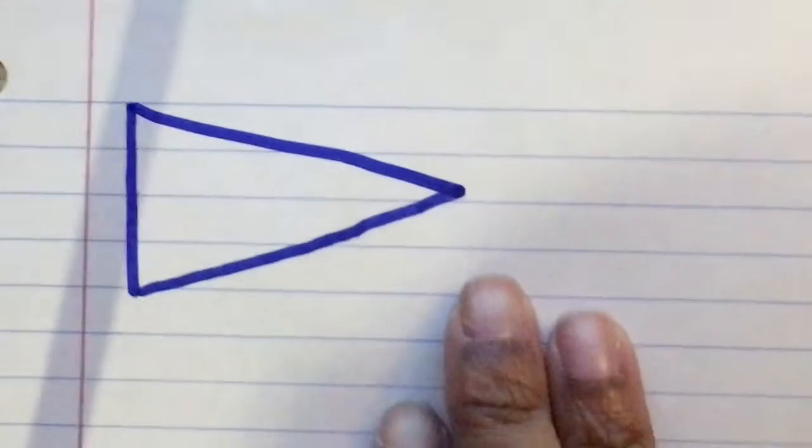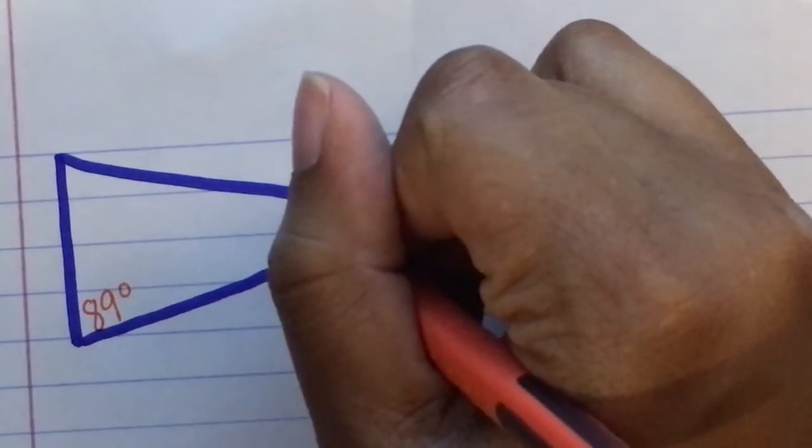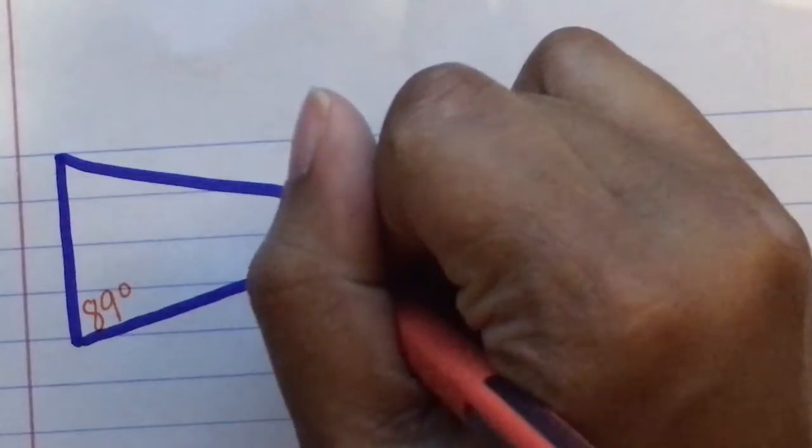All right, so I'm just going to label my triangle. And I did this already. So I'm just going to make those the same measurement. So I'm going to say that this one is 89 degrees. And let's make this one like 40.